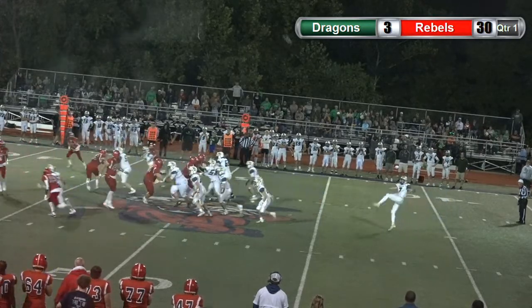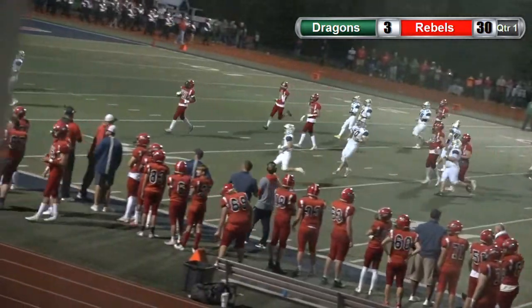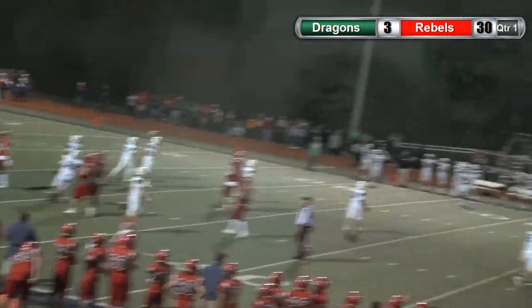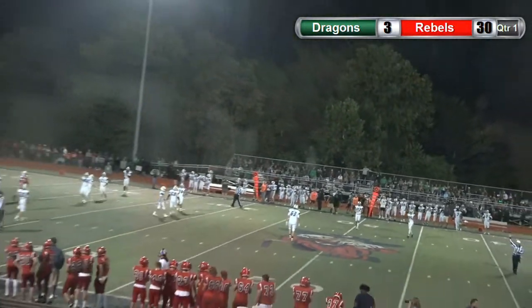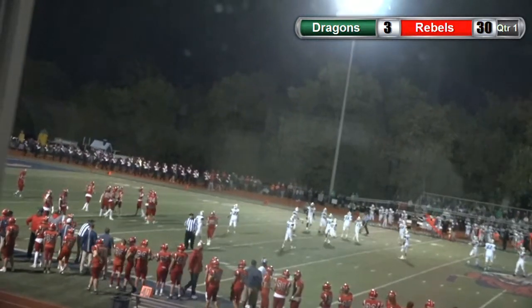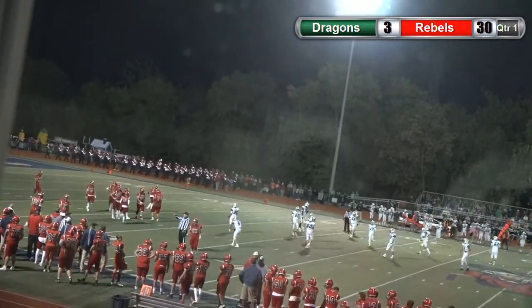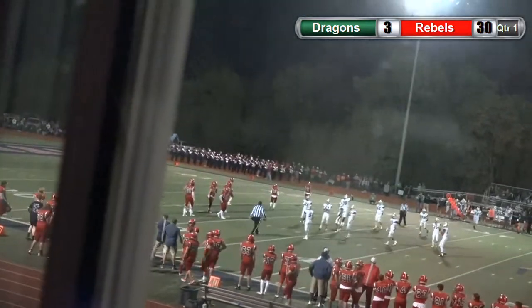And good snap. And that punt is going to be about a 20-yarder. Oh, maybe about a 15-yarder. Went off the side of Jack Farlow's foot. Usually Aiden punts. Hopefully he's okay.